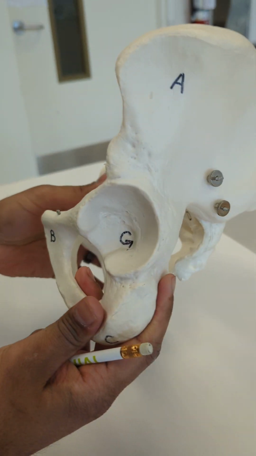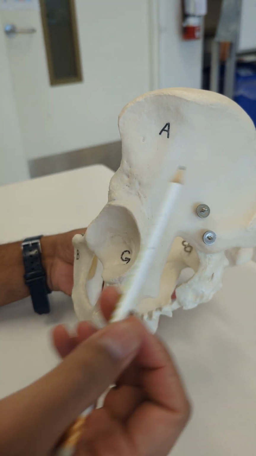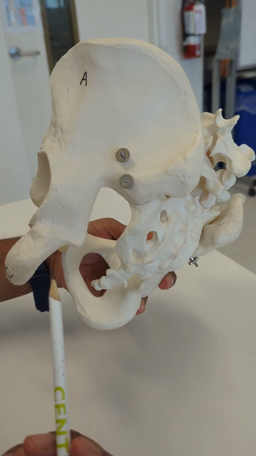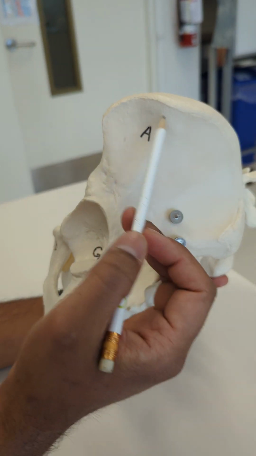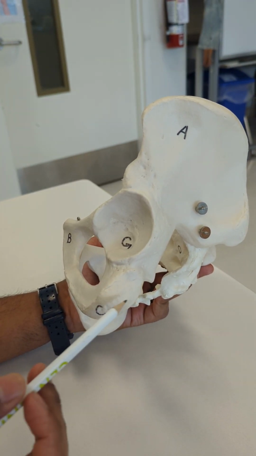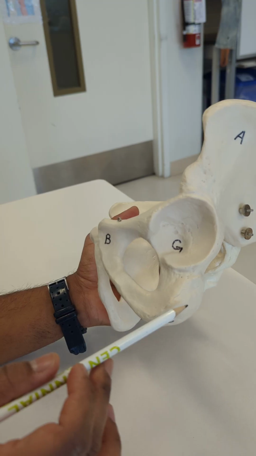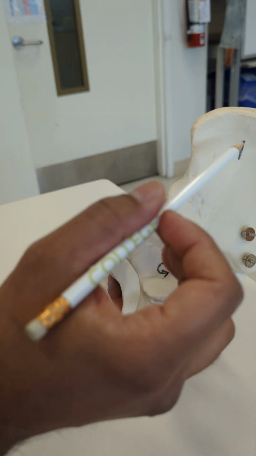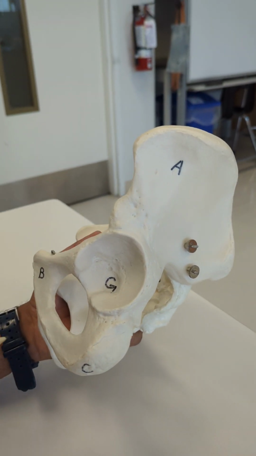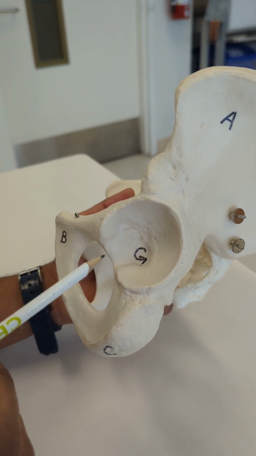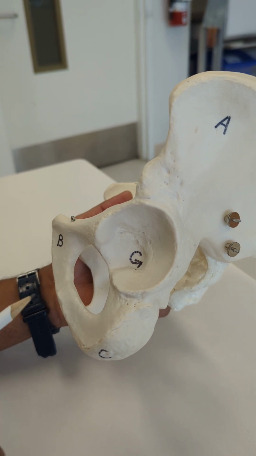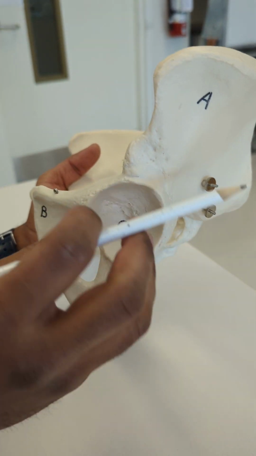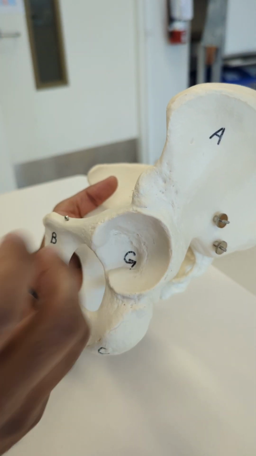So looking at the side here, we have the ilium, we have the ischium with the sitting bones, the ischial tuberosity as we mentioned, and then going to the front, we have the pubis bone. Now, this joint that you see here, where you have the meeting of the three bones coming together, labeled as G, is called the acetabulum. This is what makes up one of the halves of the ball and socket joint with our femur. So our femur in this case would be connected right here, allowing it to have that range of motion.